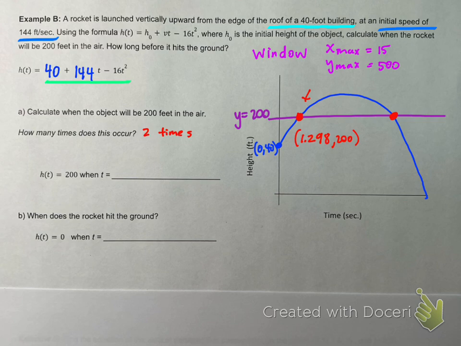Then I want to calculate again, but I want to calculate the right side. So second trace 5. Move that little flashing cursor over to the right side of your vertex. Hit enter, enter, enter. Again, I moved it somewhere over here. And when I did, I got the value of 7.701, 200. Notice I didn't round, I just truncated, and I'm done. So when does this happen? At 1.298 seconds and 7.701 seconds. And we're done.